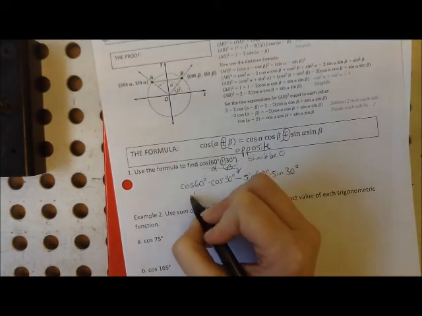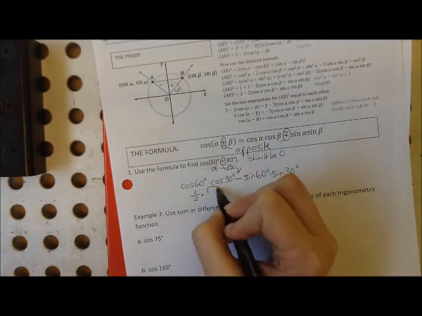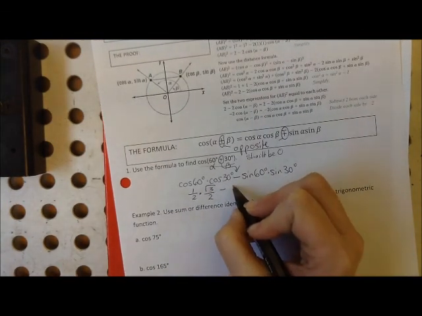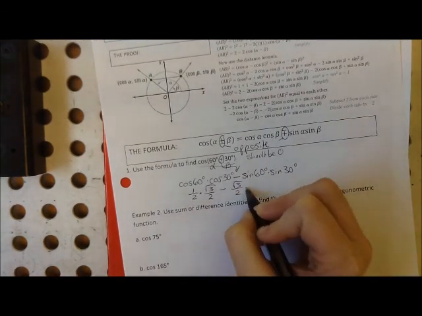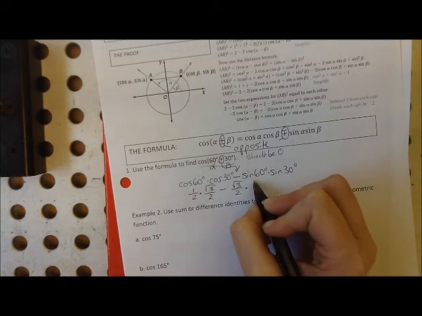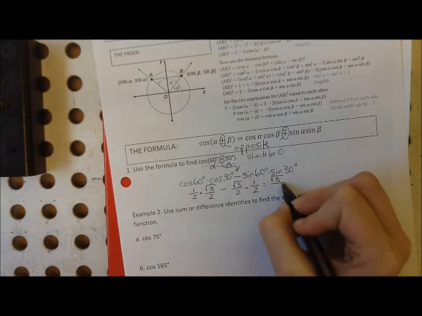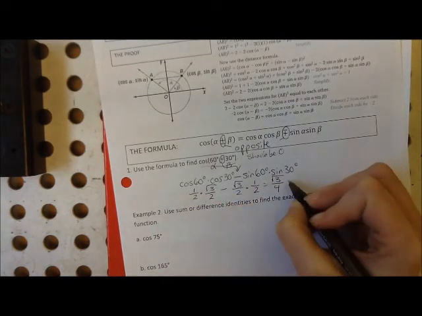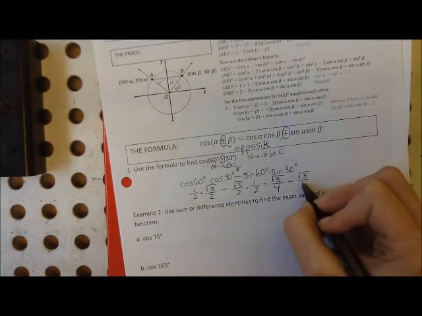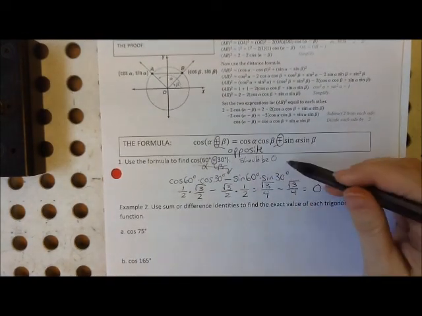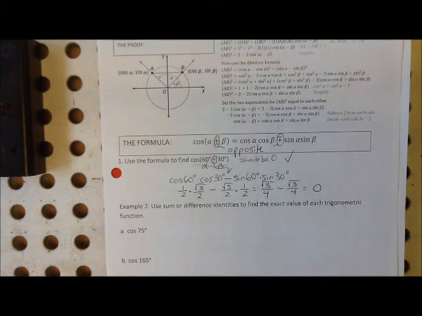Now, based on my unit circle, the cosine of 60 degrees is 1/2. The cosine of 30 degrees is the square root of 3 over 2. Sine of 60 degrees is square root of 3 over 2, and sine of 30 degrees is 1/2. So if I multiply this, I get square root of 3 over 4, minus square root of 3 over 4, equals 0. So this formula does give us the right value for cosine of 90 degrees.